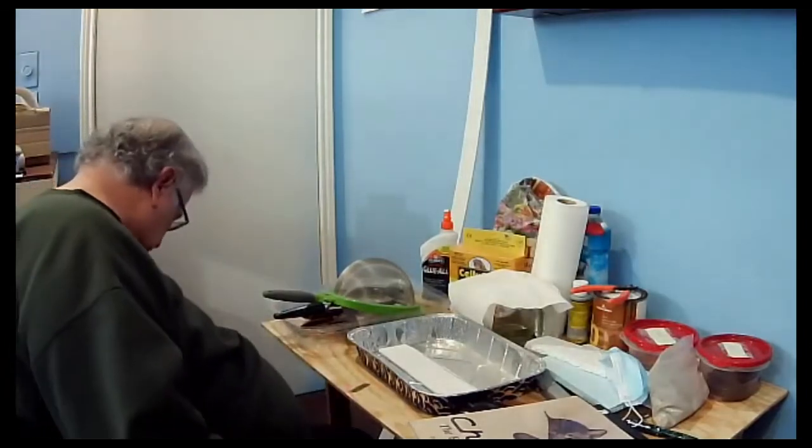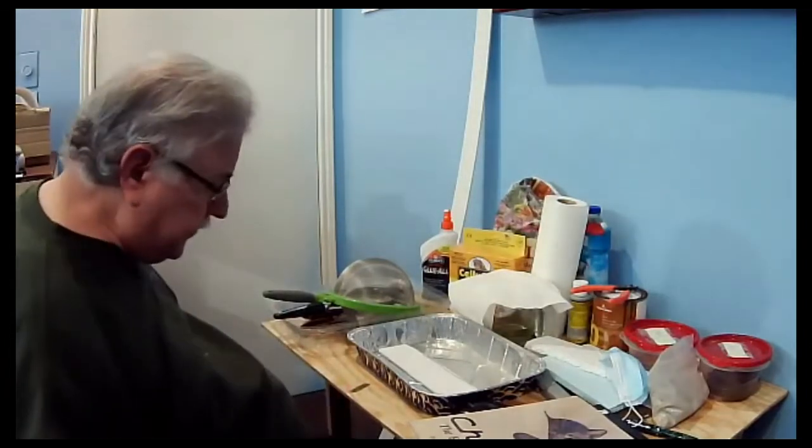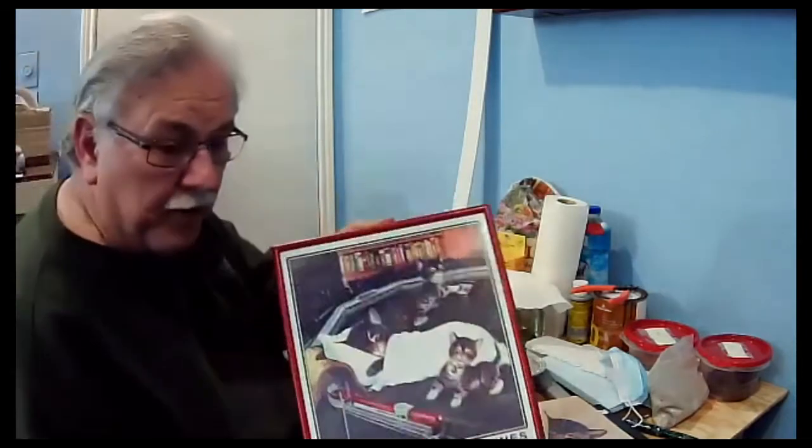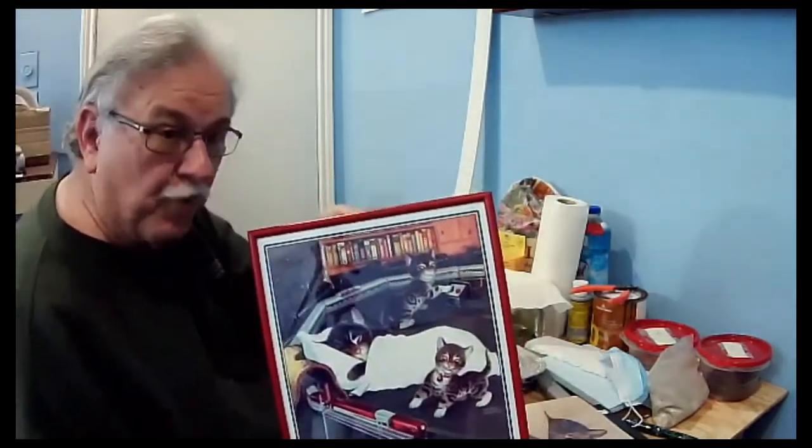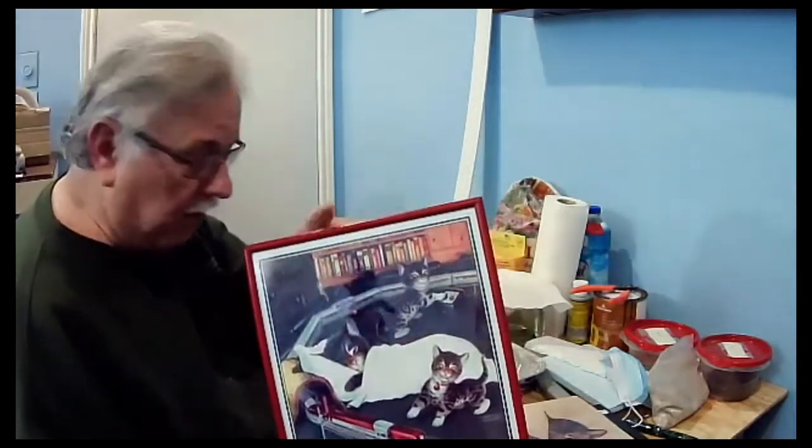And finally, one of the other advertisements they did about Chessie is my favorite. Chessie's playing with model trains. And this dates from 1948. So that kind of gives you a little idea about that.